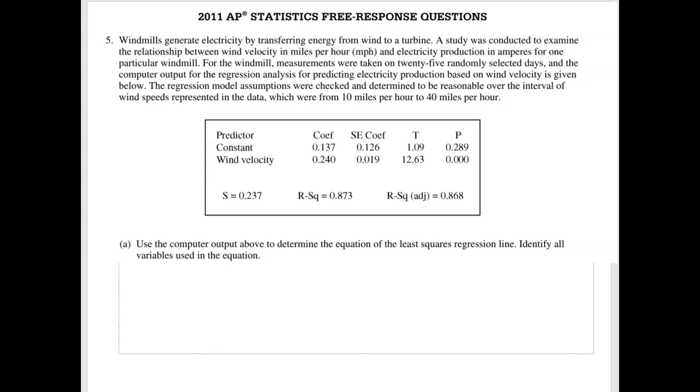Hello statistics students, Mr. Cruzado here, and today's learning target is to write the equation of the least squares regression line given a computer output. If you look at this particular problem, it is from the 2001 AP exam, and we're only going to focus on part A. Part A says, using the computer output, determine the equation of the least squares regression line. It also says identify all variables used in the equation.